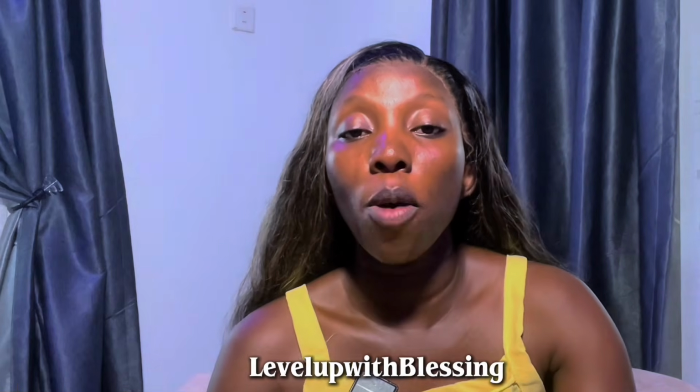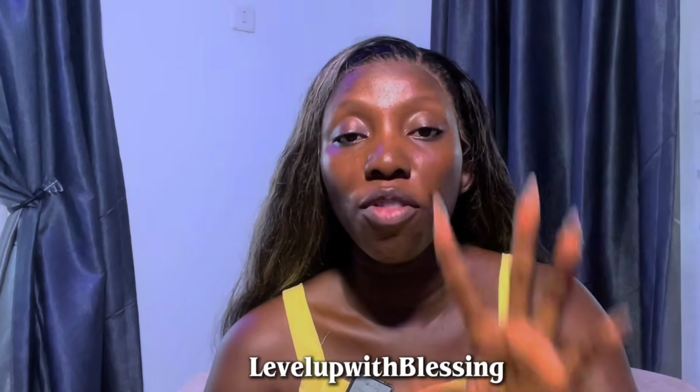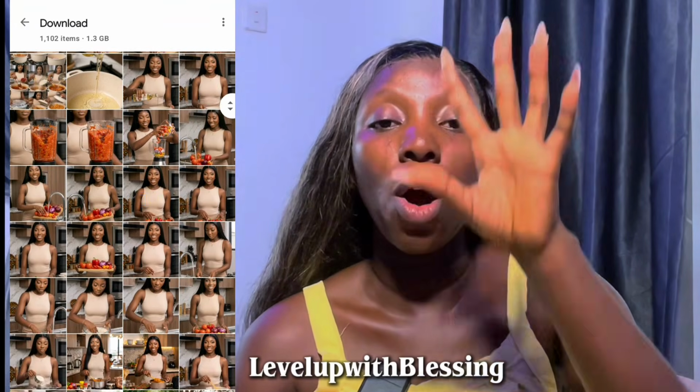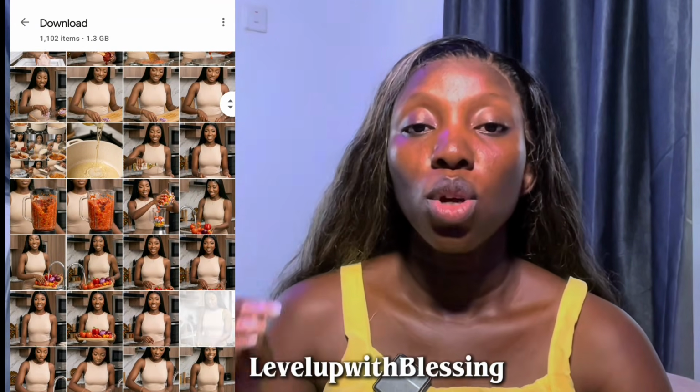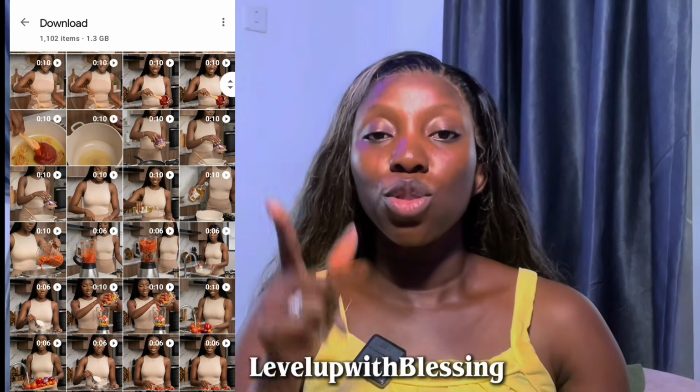So basically you have to keep copying and pasting this prompt using the same reference image until you have all your images complete. And these are all the images we've been able to generate. Now that we have our images, the next thing is to turn them into videos.